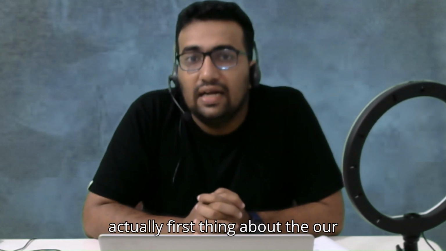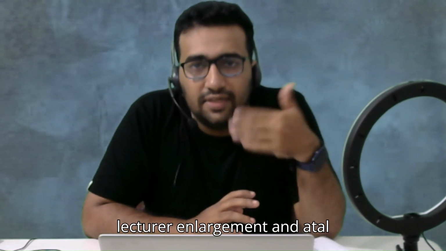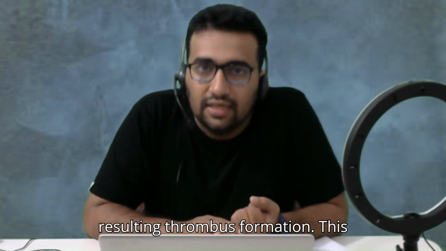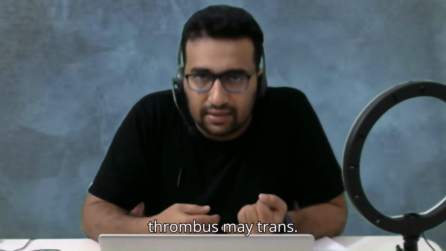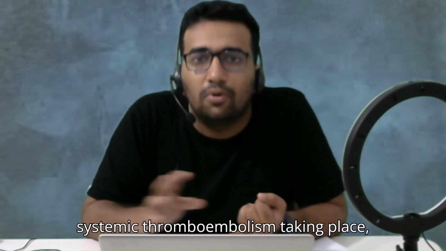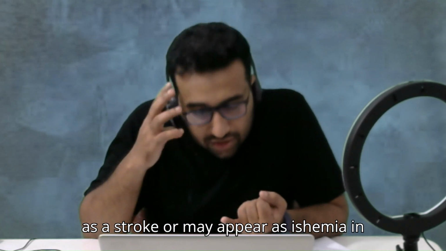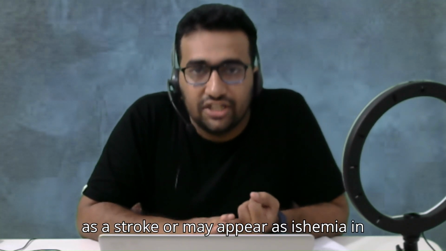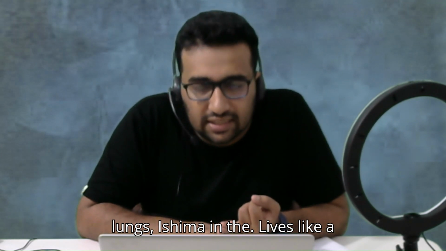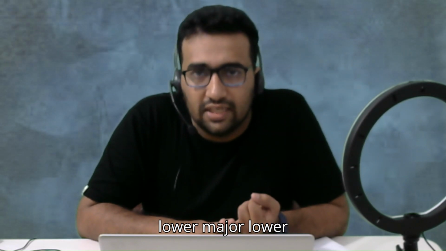First is our left atrial enlargement and atrial fibrillation. Atrial fibrillation results in thrombus formation. This thrombus may be transported through the circulation, and systemic thromboembolism takes place. This systemic thromboembolism may appear as stroke or as ischemia in the limbs. Not ischemia in the lungs, but ischemia in the limbs, like the lower limb.